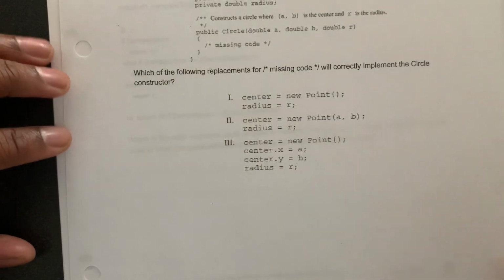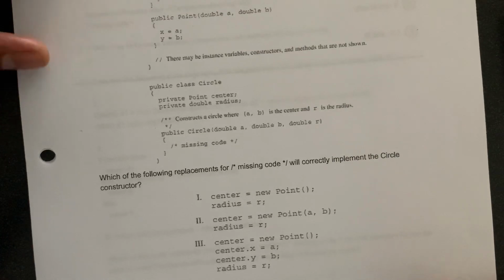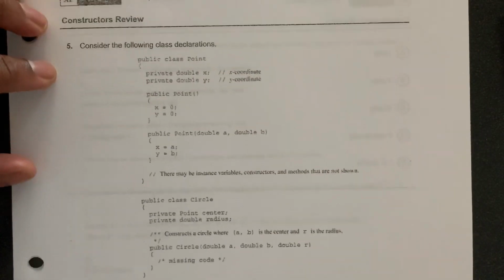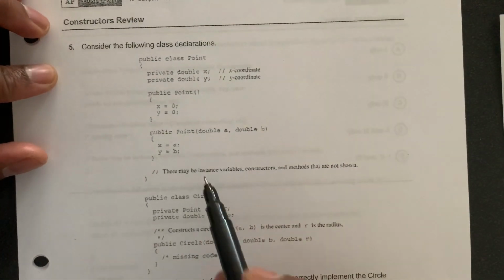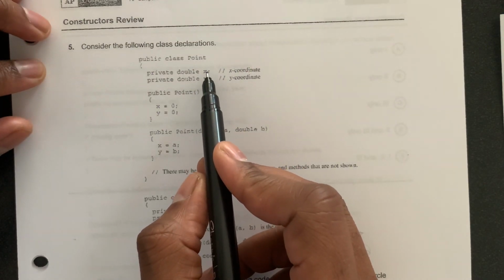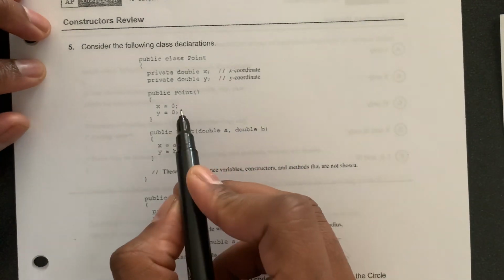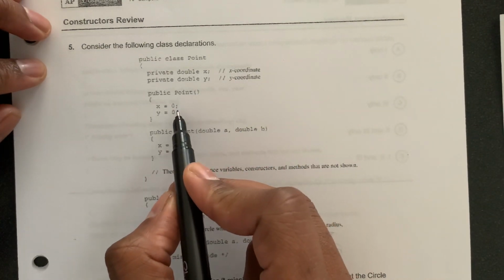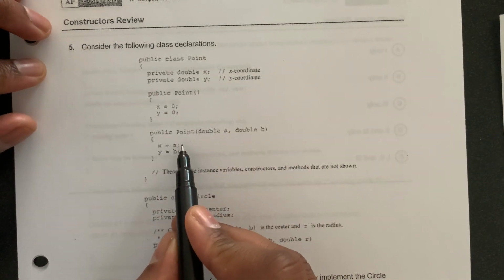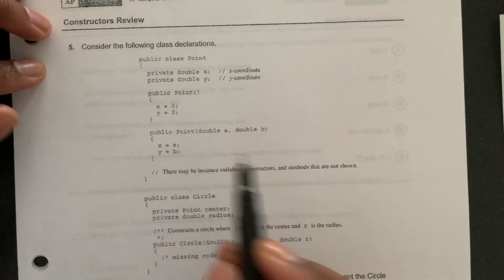For number 5, we have one of these, 1, 2, or 3, which one is correct? So we have this class Point where we have 2 instance variables, x and y, x coordinate and y coordinate, and we have 2 constructors. One constructor makes a default point of 0, 0, and the second constructor sets a point somewhere that's not the origin at point a, b.